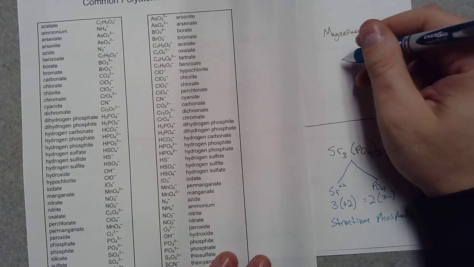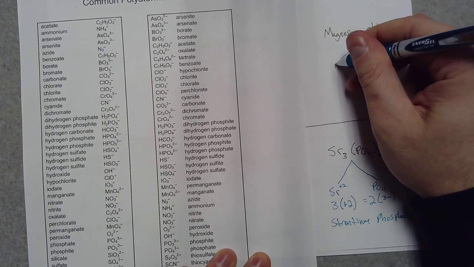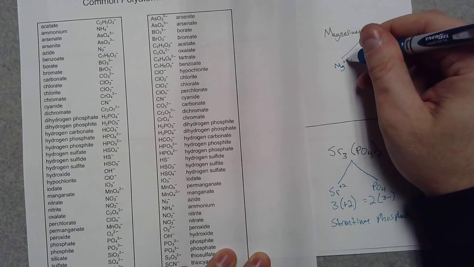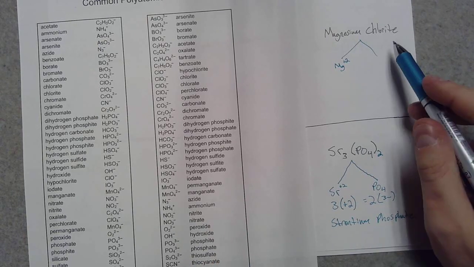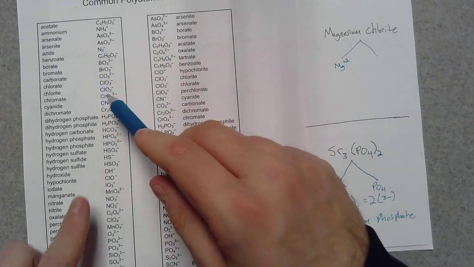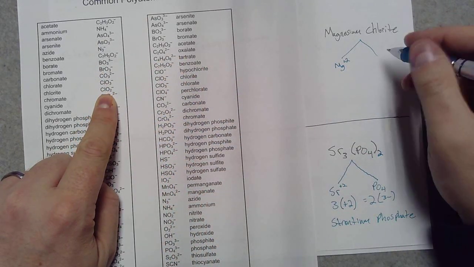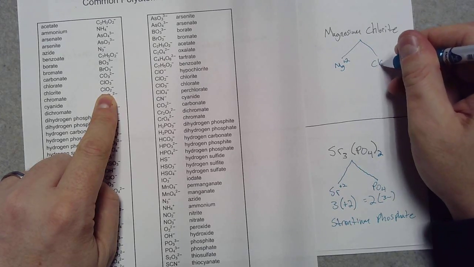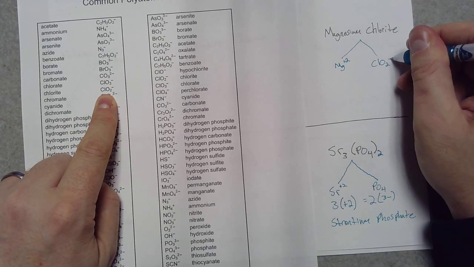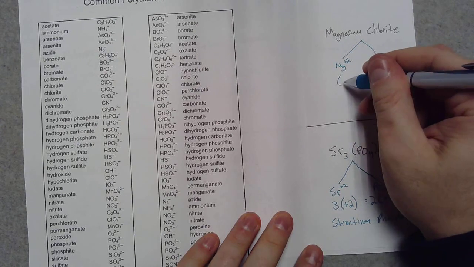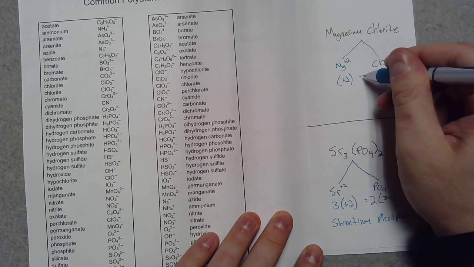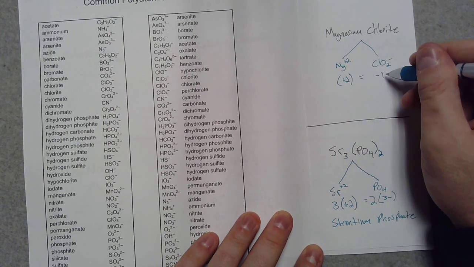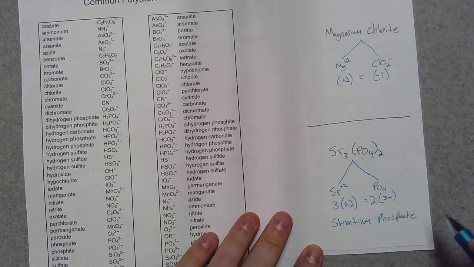Now let's look at magnesium chlorite. So magnesium, again, this is on my group 2, so magnesium. We got a +2 charge there. And we got chlorite, so I look at chlorite. It is ClO2-. Okay, so I have a +2 charge here. It has to equal this -1 charge for this whole group.